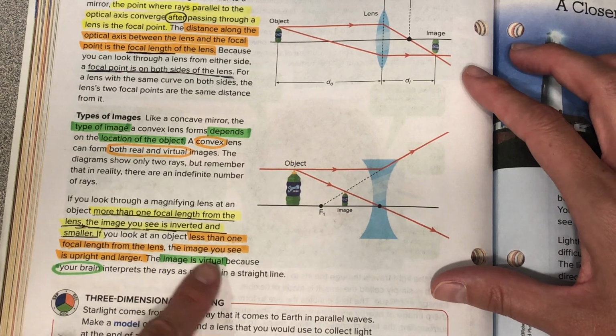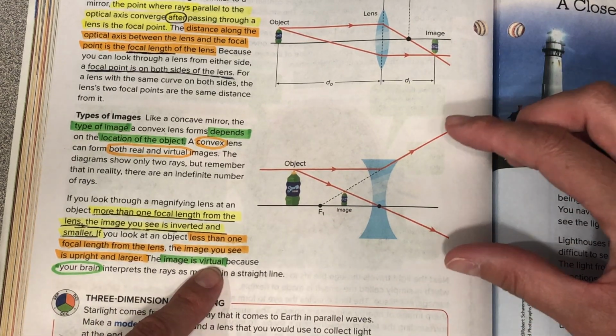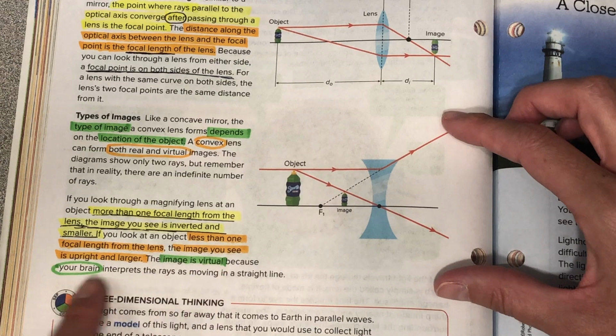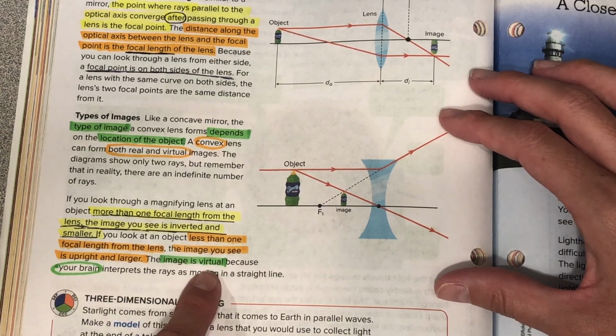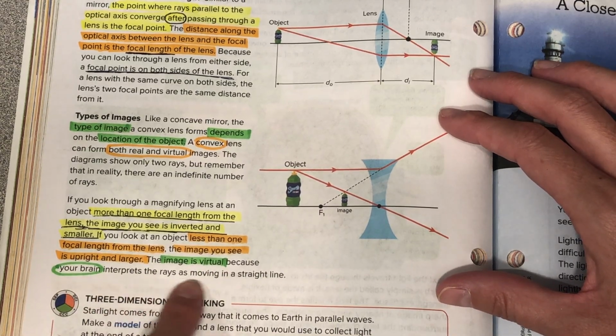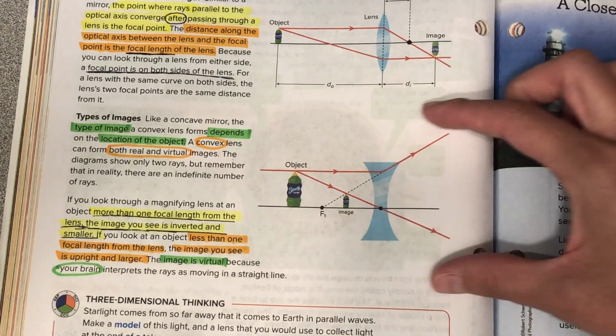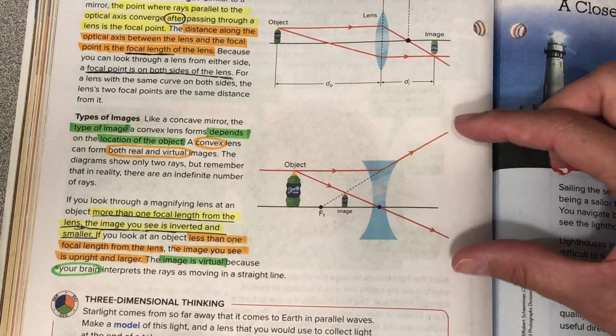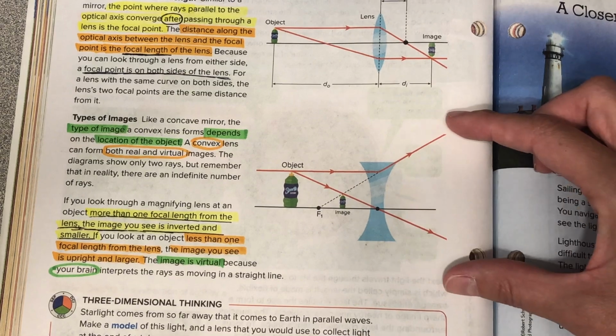Now, this larger image is virtual. It's not real, but your brain thinks it's real, and that's why it's virtual. Your brain interprets the rays as moving in a straight line, so they're actually getting bigger. So to your brain and your eye, the image appears bigger.